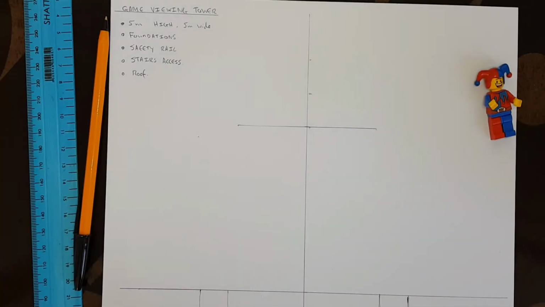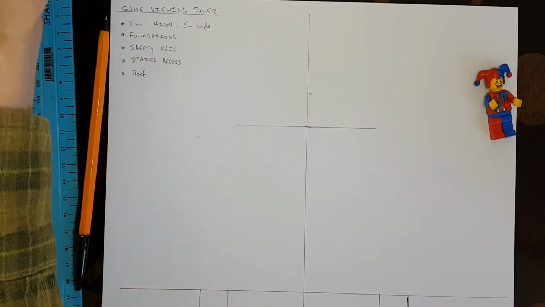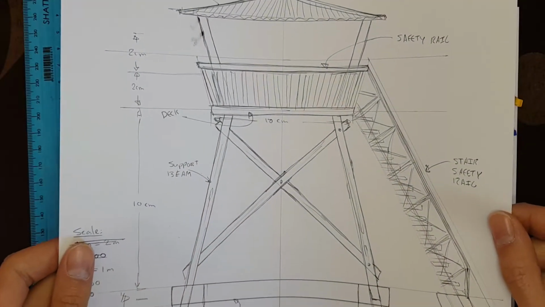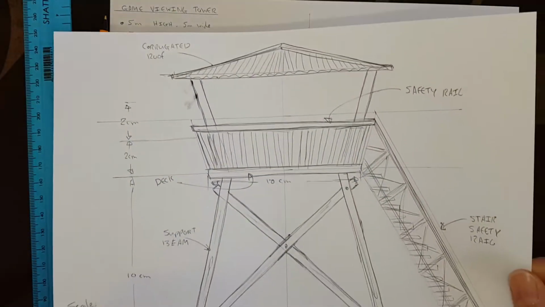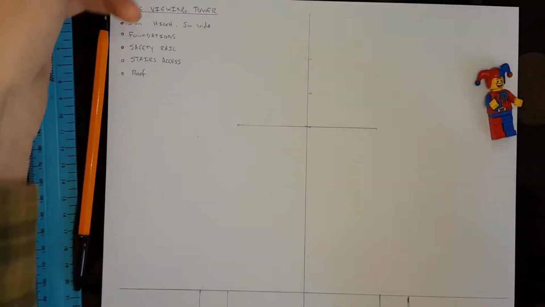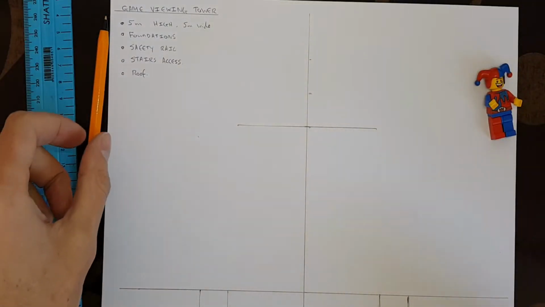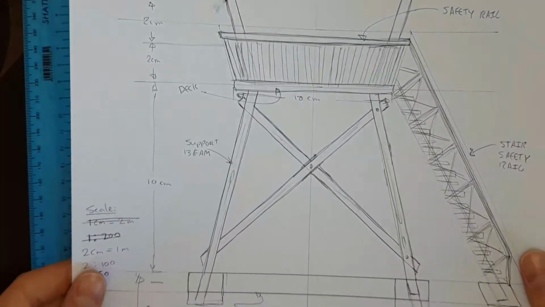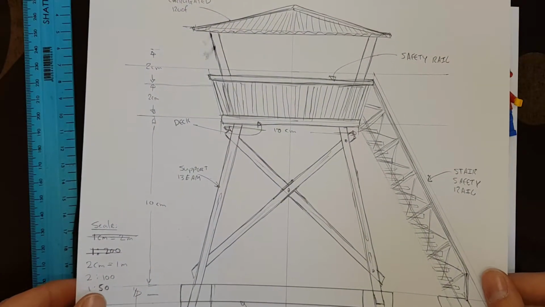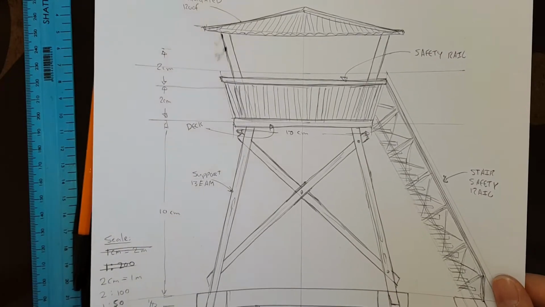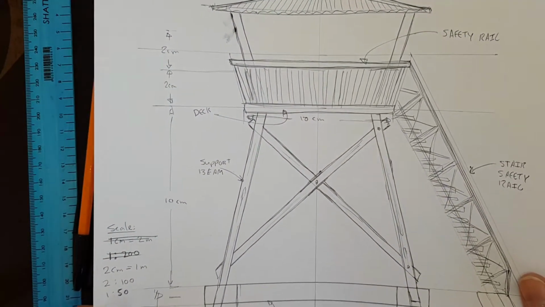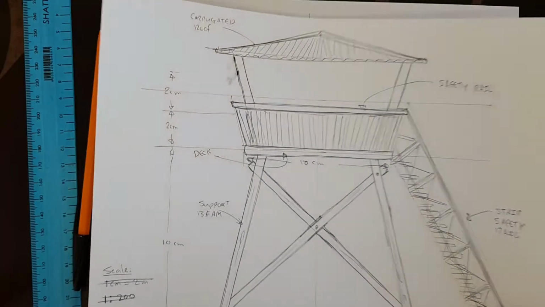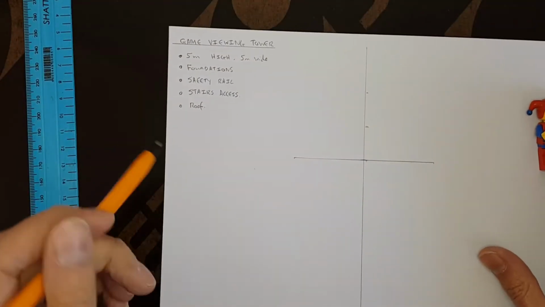Hi grade 8. Today we're going through a tutorial on how to draw an observation deck or game viewing tower. So the scenario that we have is that you are an architect who has been commissioned to design a game viewing tower for a wealthy game lodge owner. And he has given you some specific specifications of what he wants in his tower. So let's have a look at some of those.